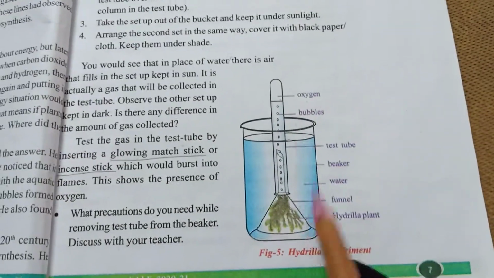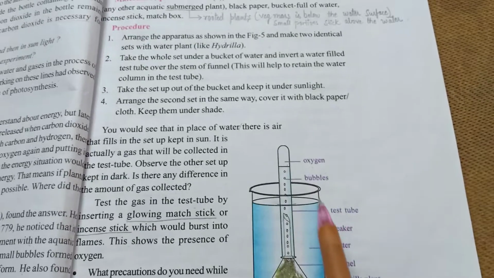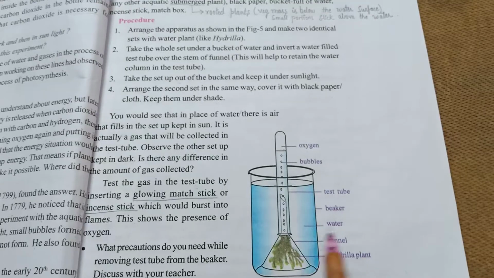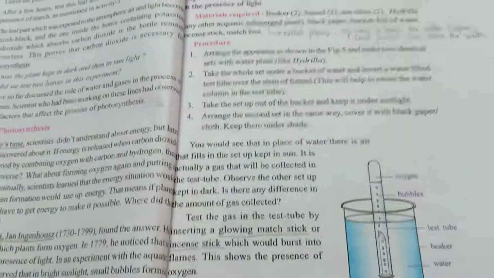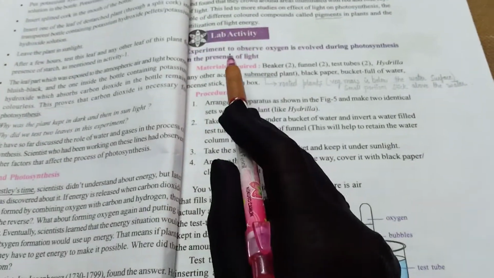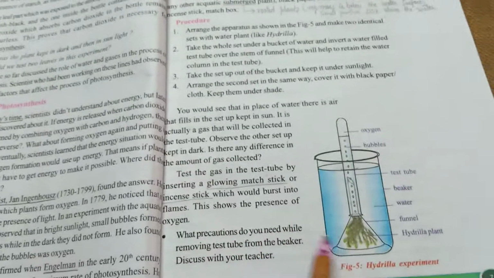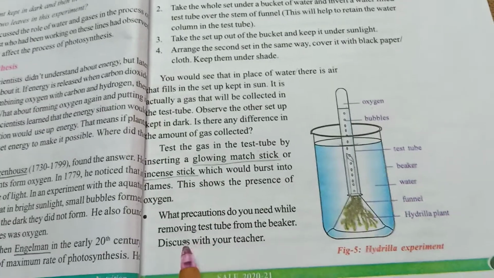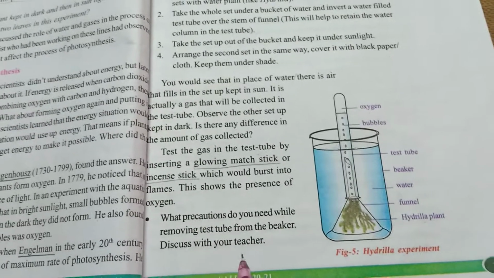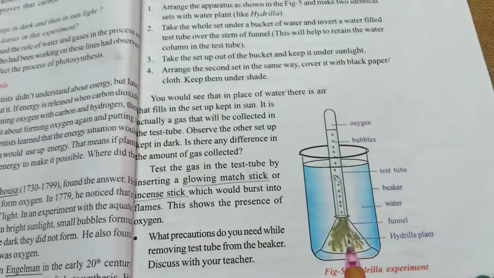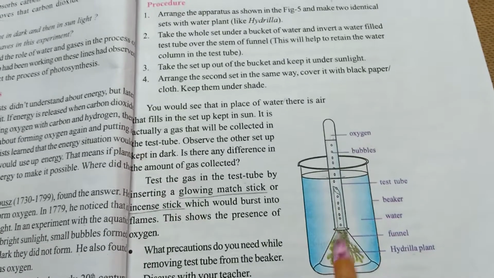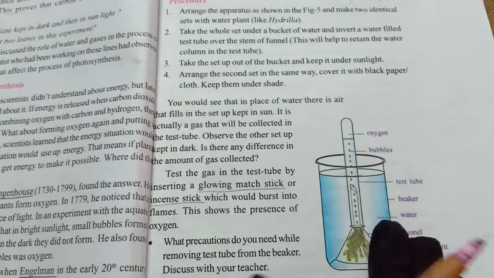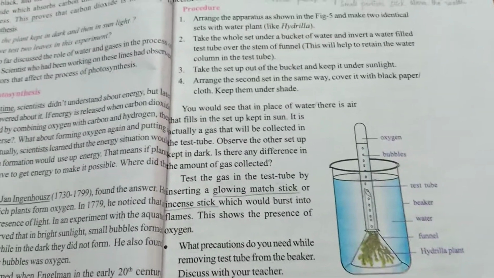As you can see here, this is our beaker, this is our funnel, oxygen bubbles are coming out of here, this is our hydrilla plant in water with funnel. All set. So we have completed our lab activity, the hydrilla plant experiment. What precaution is needed while removing the test tube from the beaker? While removing the test tube from the beaker, we have to be careful that these two parts do not get separated. I gave the answer so that you can understand.